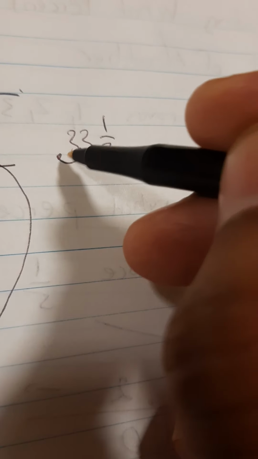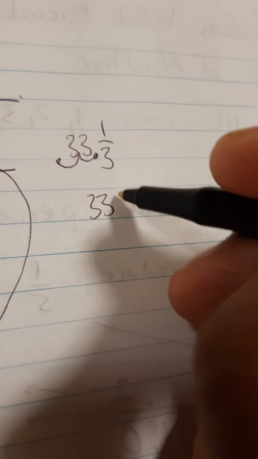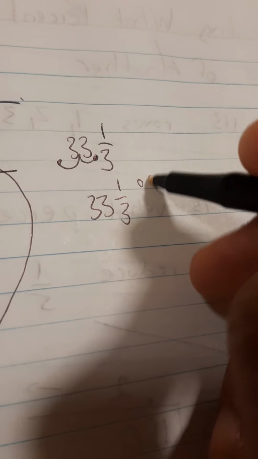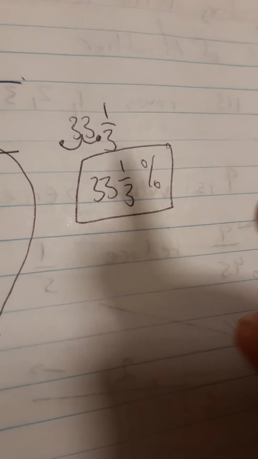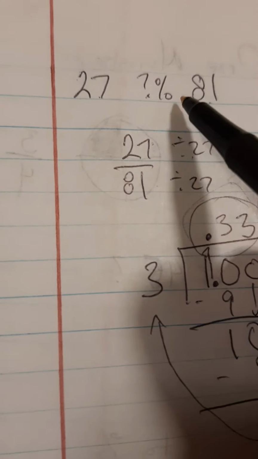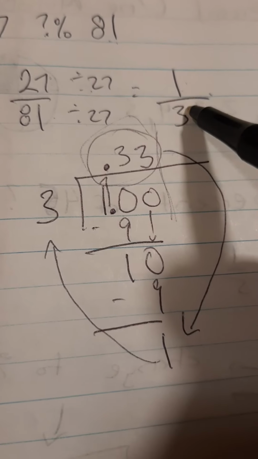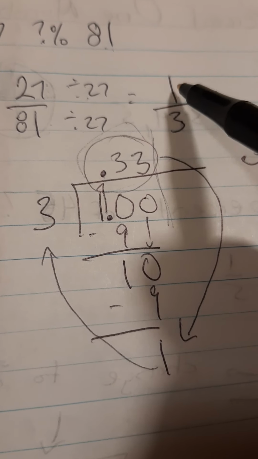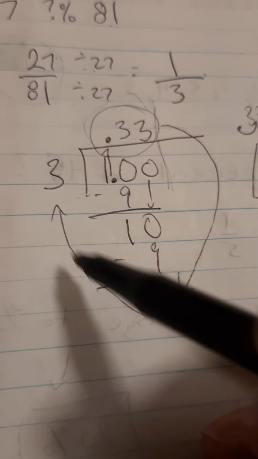Turn this decimal into a percent. We're going to move the decimal over to the right 2 spaces. And if you remember, when we move it over like this, when we turn it to a percent, we just lose that decimal. And our answer is 33 1/3%. All right. So we started out here, 27 is what percent of 81? We reduced using the number 27 to turn it into 1/3. And then we divided 1 by 3 to get 33 1/3.